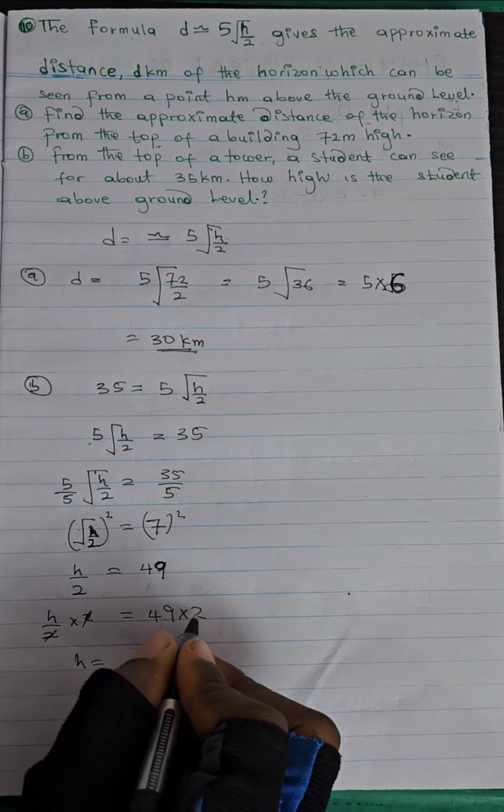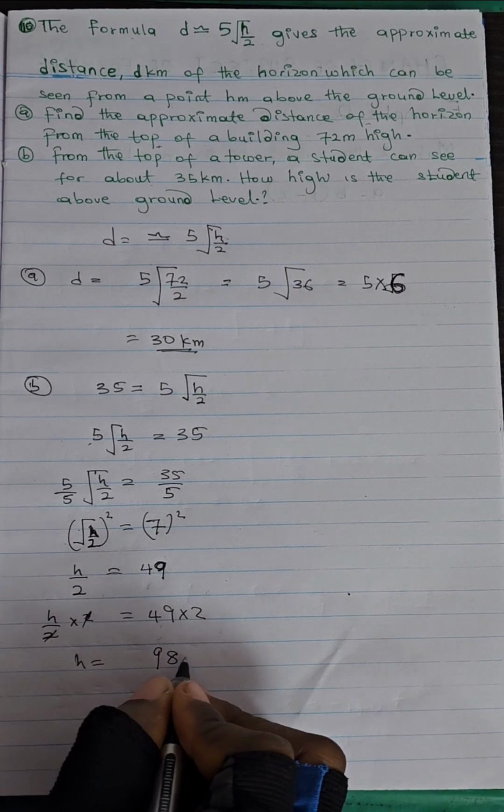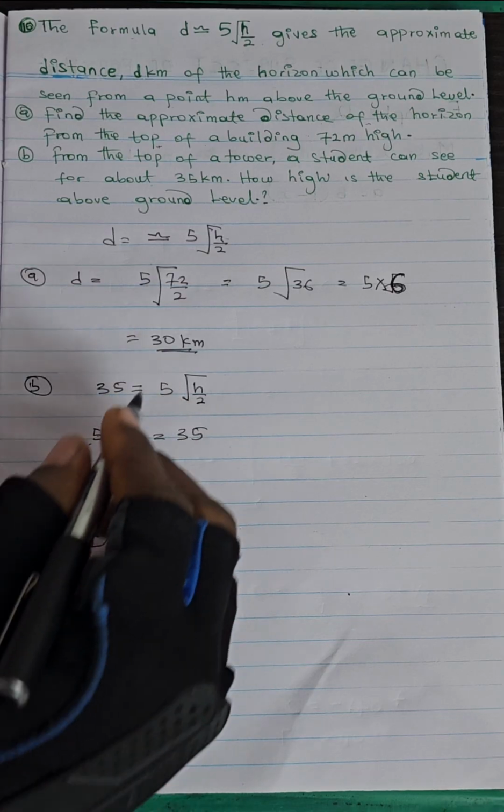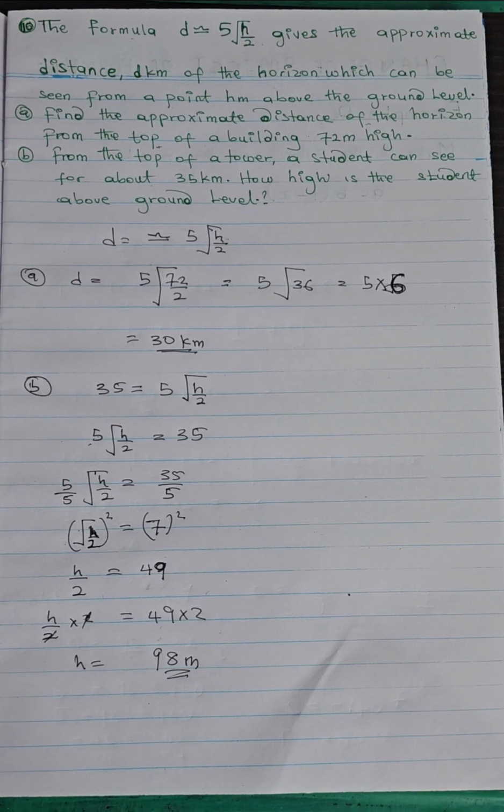2 times 9 is 18. Carry 1. 2 times 4 is 8, plus 1 is 9. We have 98. Mind you, it will be in meters. We have been told that H is in meters while the distance is in kilometers. So that's the solution to our final question for this class.